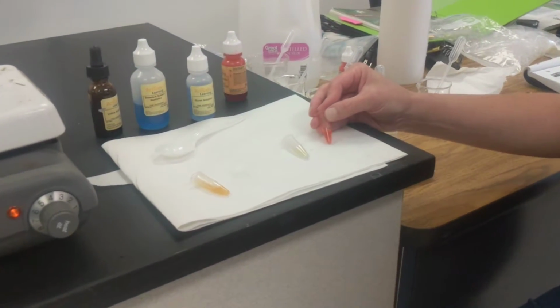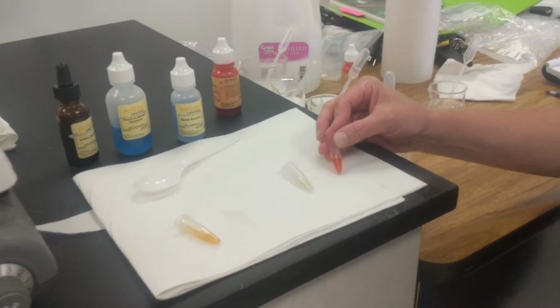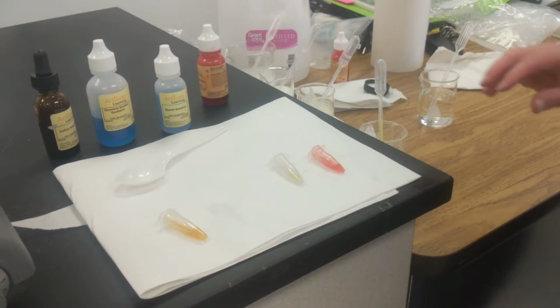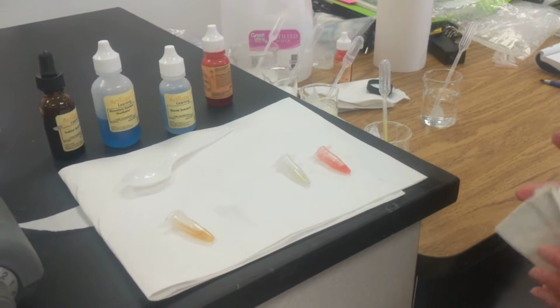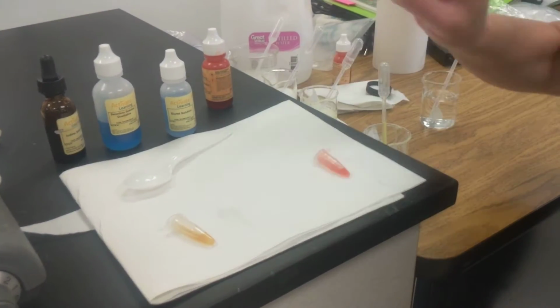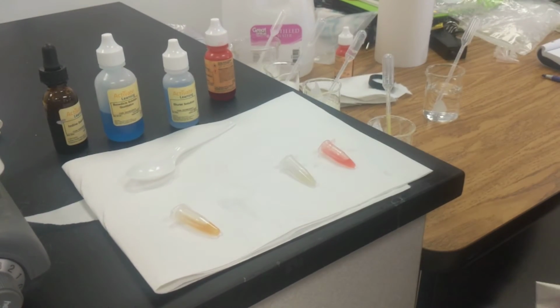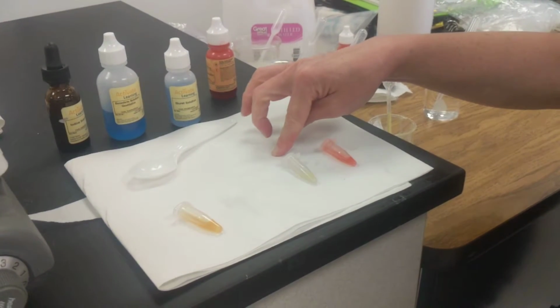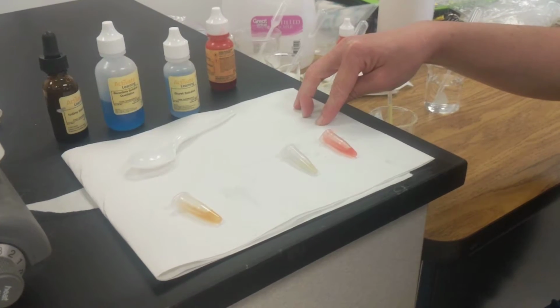All right, and I'm thinking that looks pretty bright red there. It's pretty good with the red. And let me shake this up one more time. Yeah. So that means there's fat in there too. No protein. There is fat, okay?